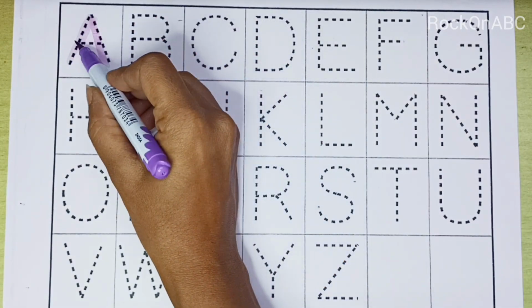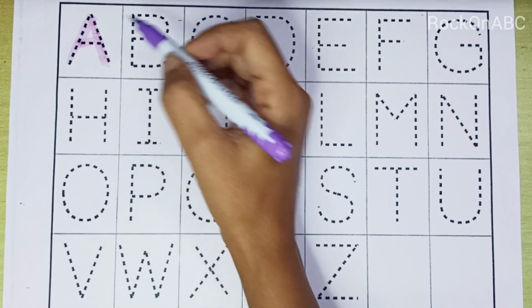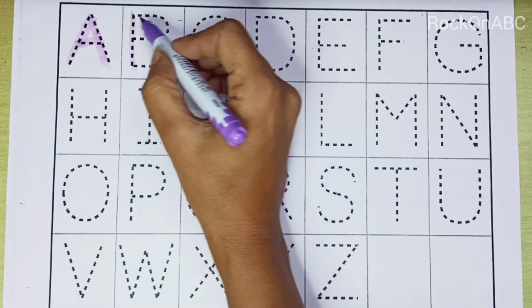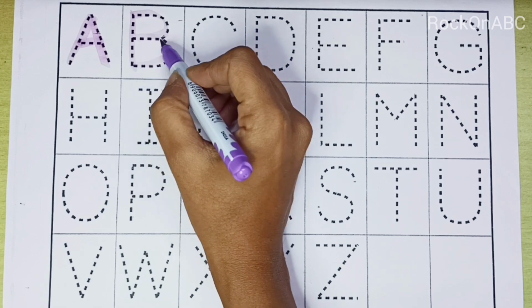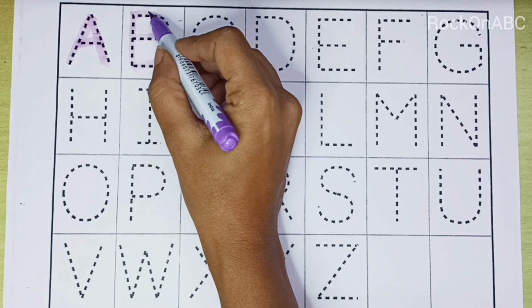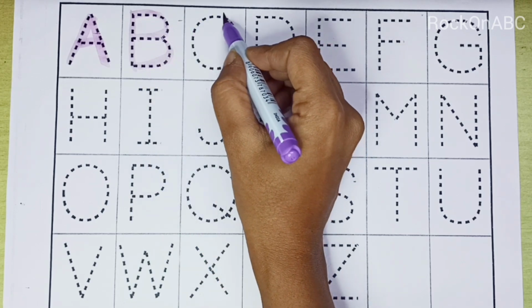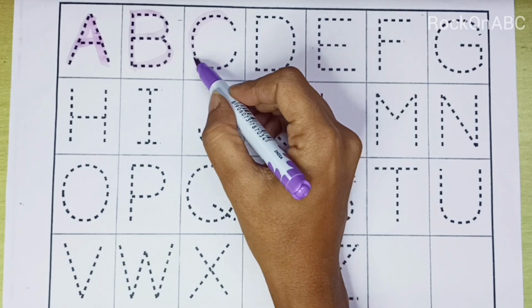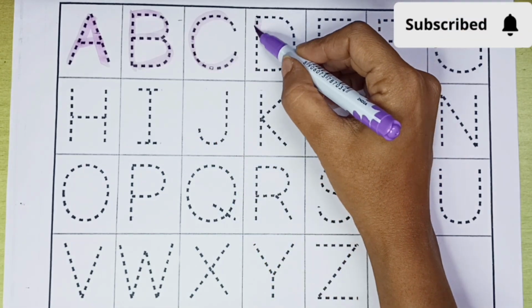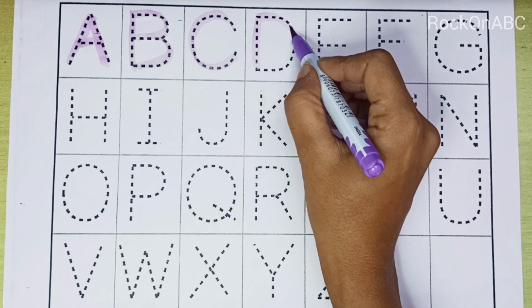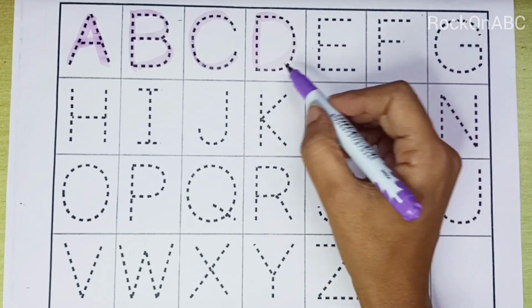A for alligator. B for butterfly. C for car. D for donkey.